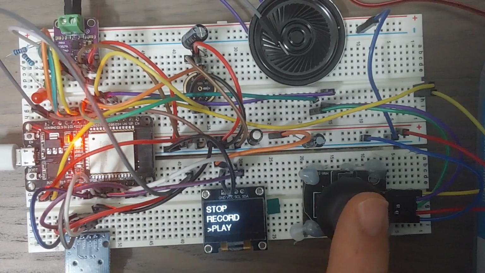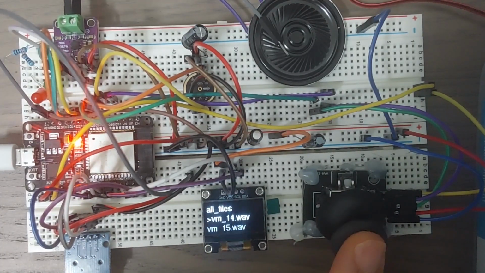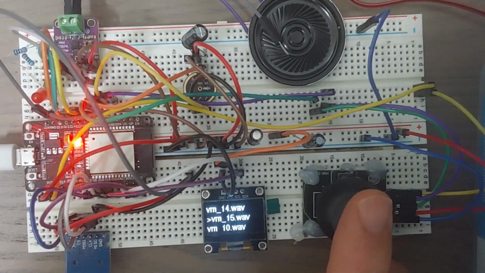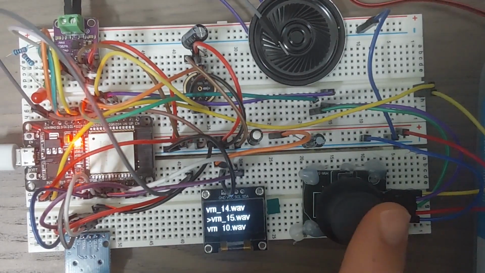And then, if we want to do speech to text, we press the joystick to the right and we get the next menu. And we just select the file, which I think is this one. Let's try it anyway. We can play it by pressing the button. Oh no, it's not that one.